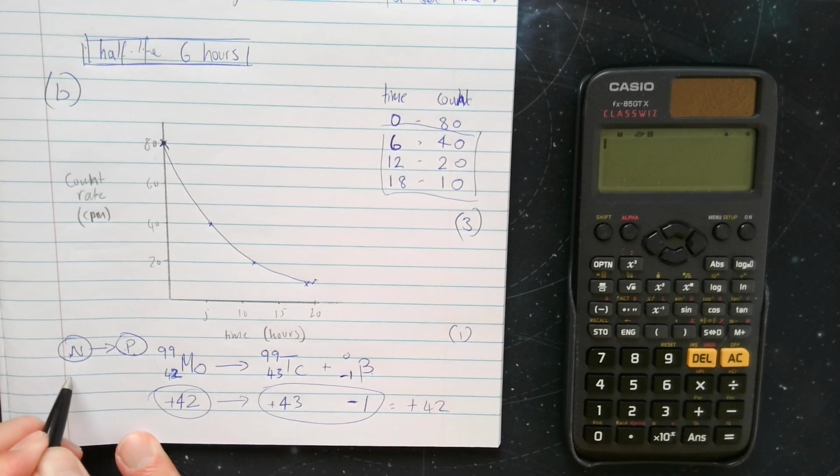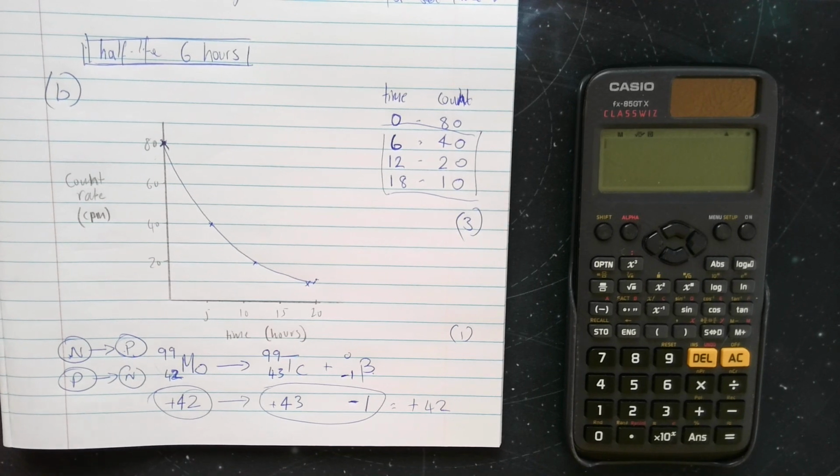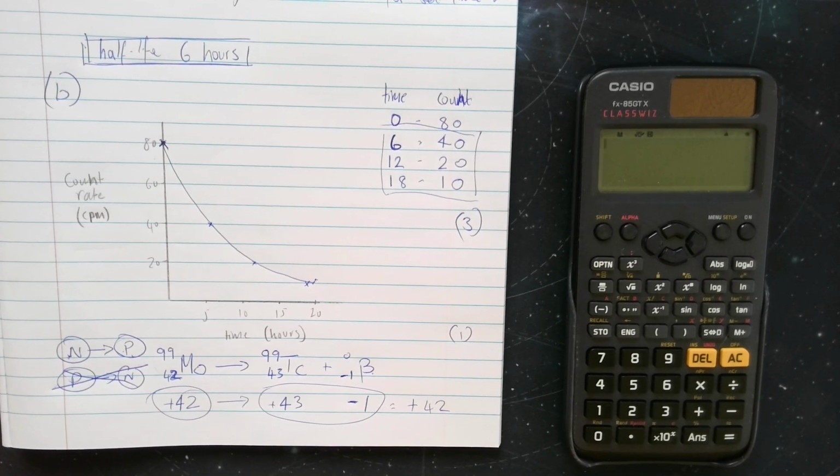The beta plus decay would be going the other way around, and we'd work that out because we'd make sure that charge in that case stayed the same, but that's not what's happened here. We've got this one here, and there's your mark. And that is the end of question 3.